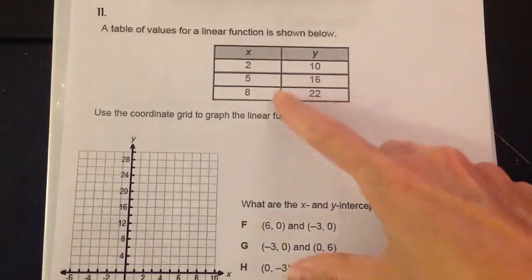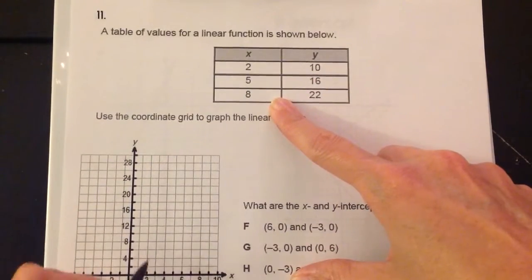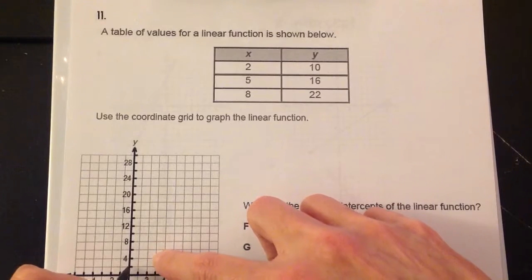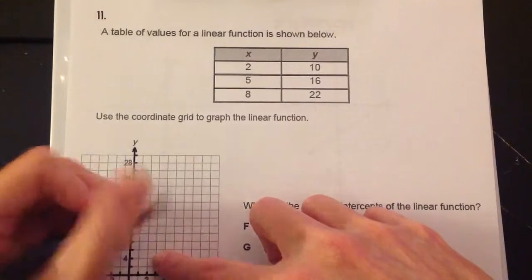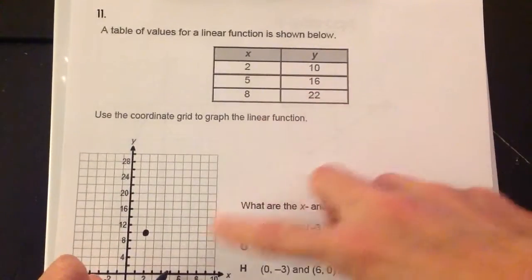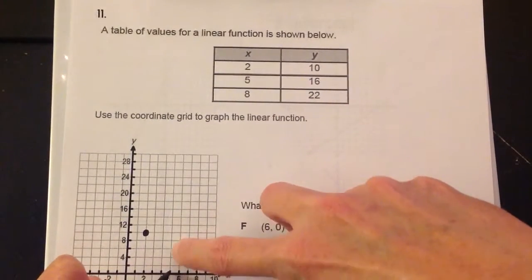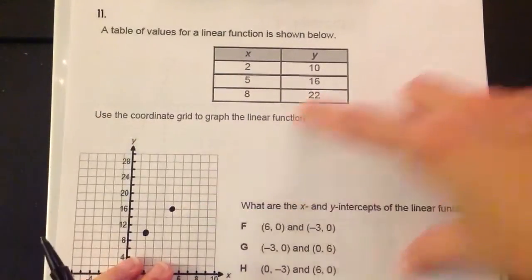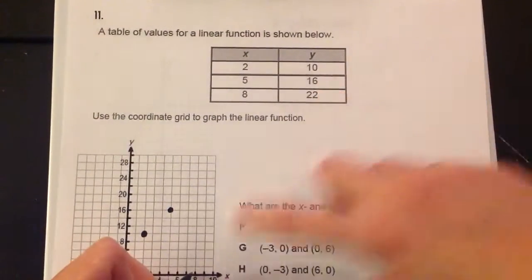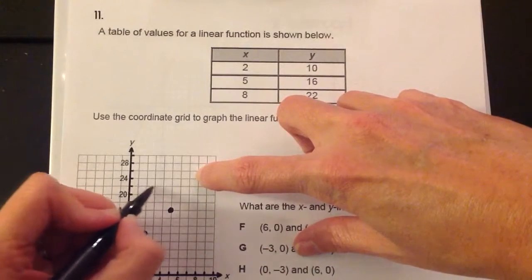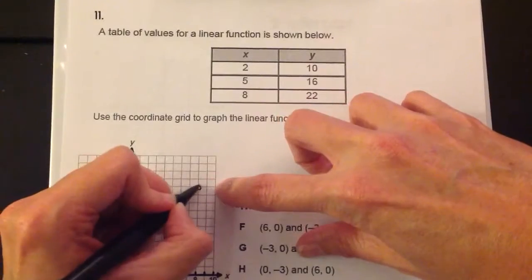So I'm going to go ahead and plot 2. So there's 2, and then I need to go up to 10. Okay, and it looks like they're counting by 2s, 2, 4, 6, 8, 10. So (2, 10) is right here. Let's see if I can plot (5, 16). So I go over to 5 and I go up to 16, which actually has a graph line. Okay, and then (8, 22). So go over to 8 right there.